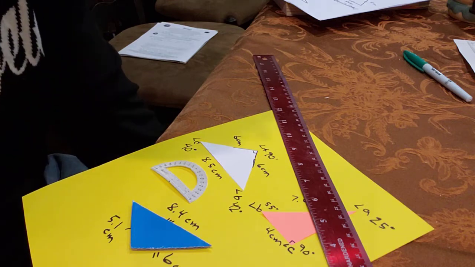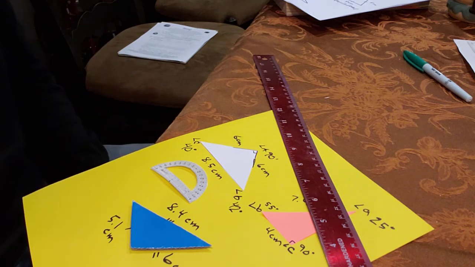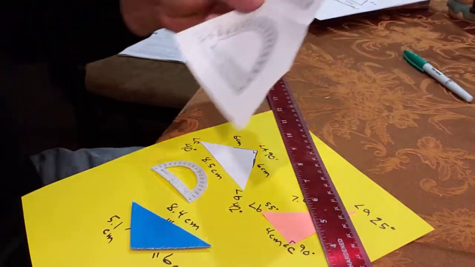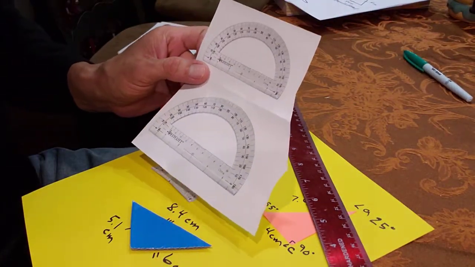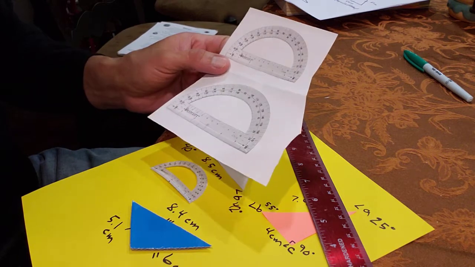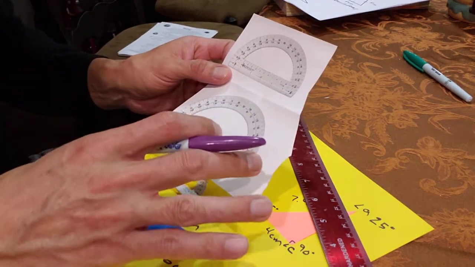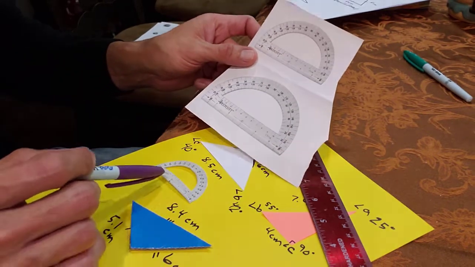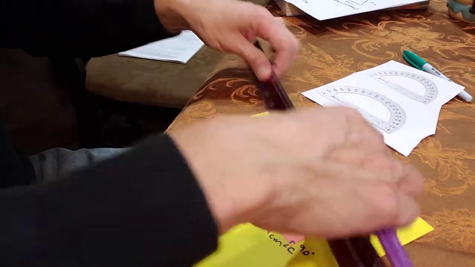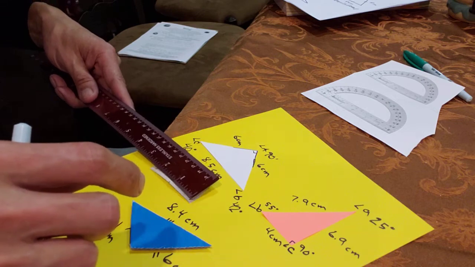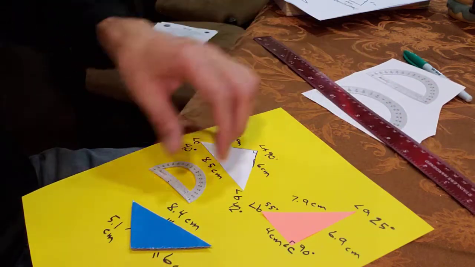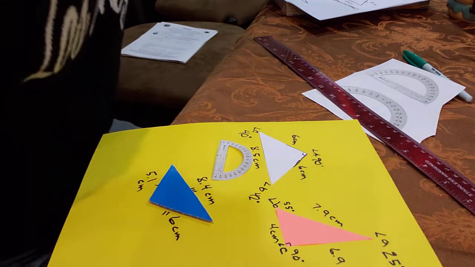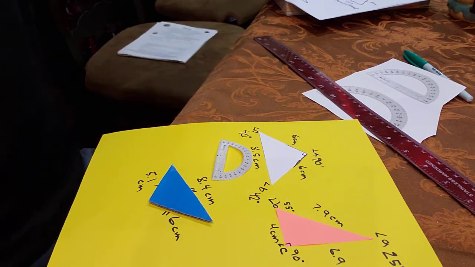I clicked an image, I pasted it onto a Word document, and I shrunk the protractor because the ones that come out in the Google images are a little bit too big for this assignment. So I shrunk it down to this size, about two or so inches long. And that was enough to be able to allow me to do this assignment.